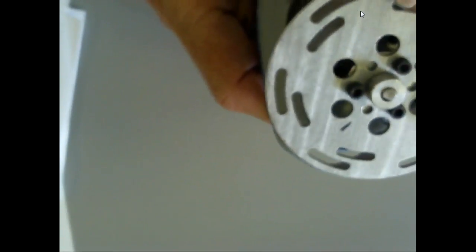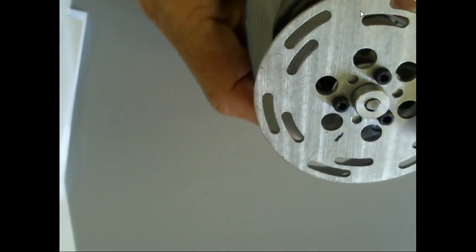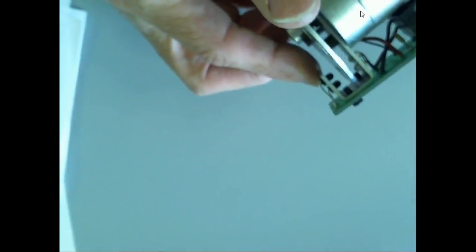So what it is is a quadrature encoder, but what they did is they cut the slots 90 degrees off. You see that? So if it spins, and here are the two sensors. It still has the two sensors to sense each band.